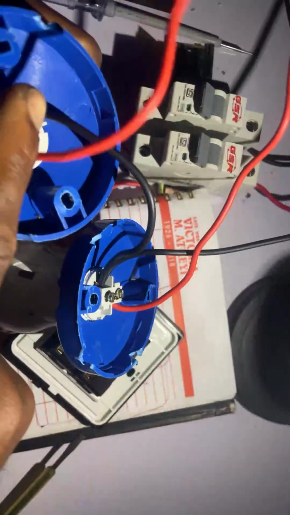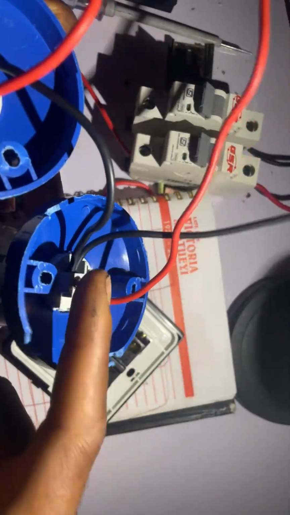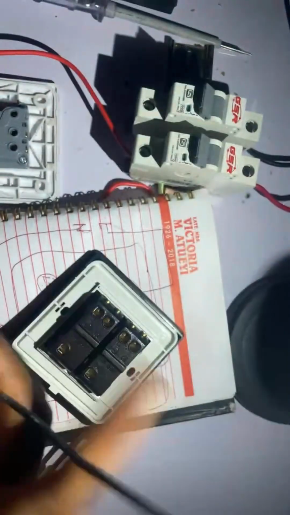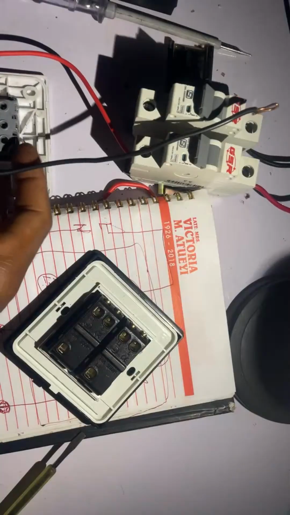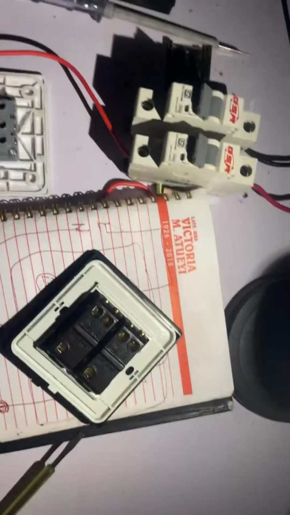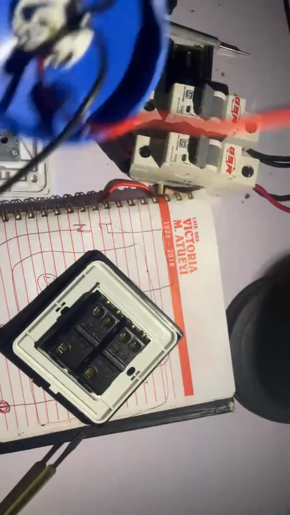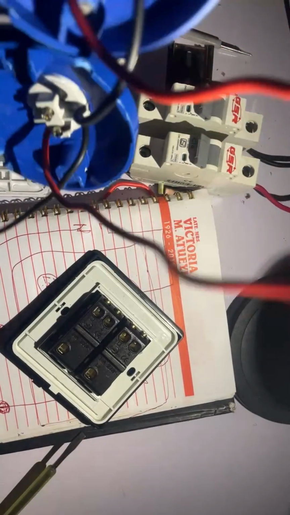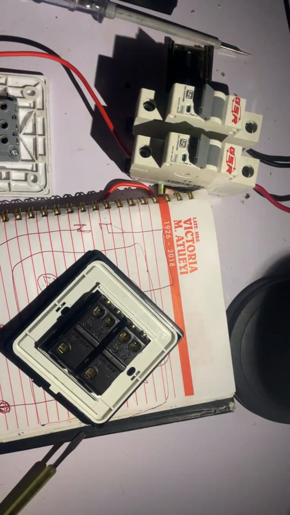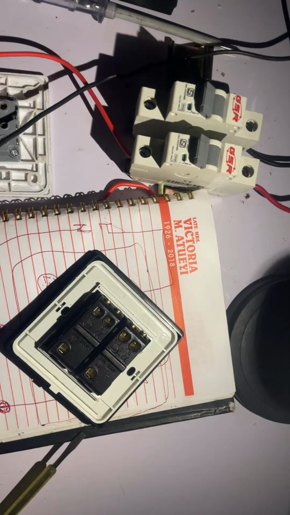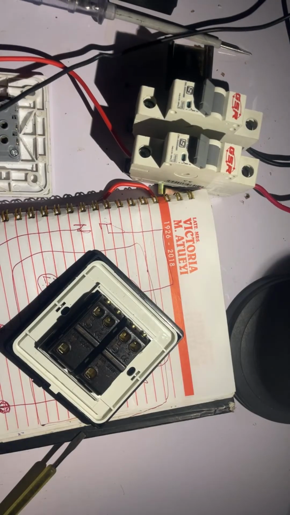If you look here, you can see how I connect my neutral. I loop the neutral from this first bulb to this second bulb. Then from this second bulb, I connect the wire to my breaker or to my distribution board. You understand? So you don't connect neutral to your switch. Neutral goes direct to the distribution board or to your breaker. So that's how to do it.